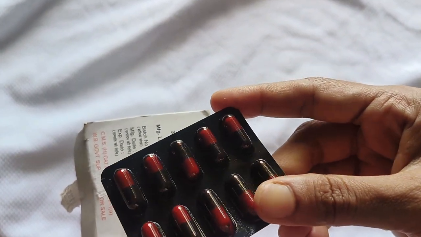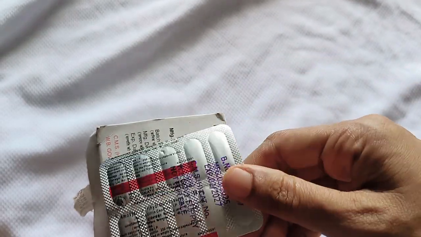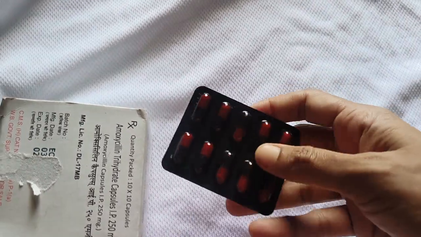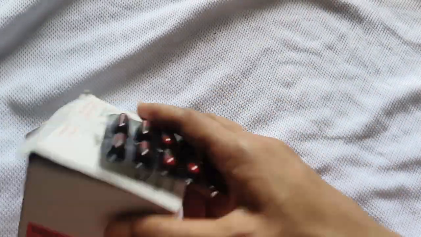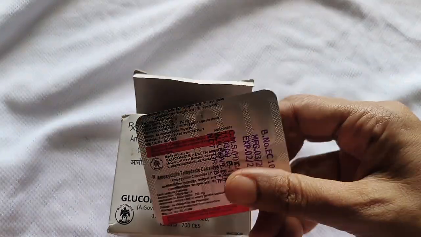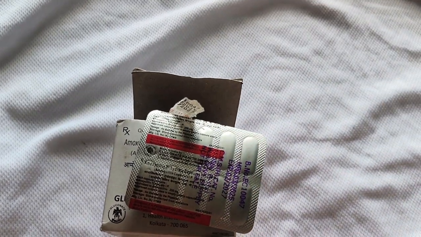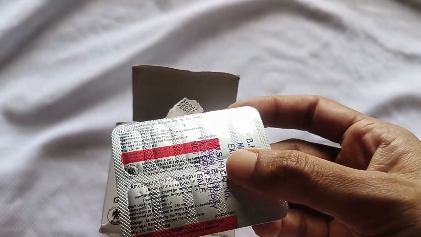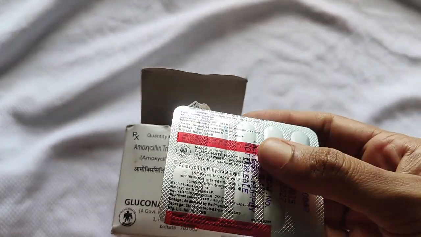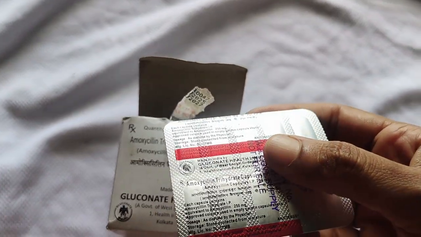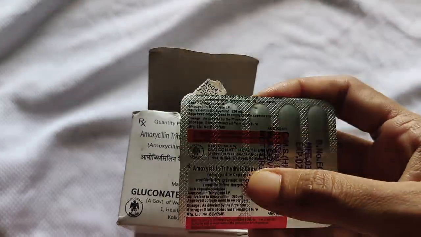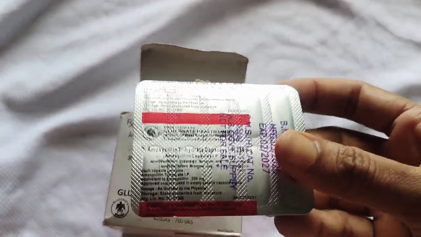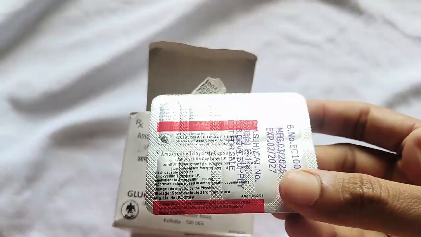Okay, beta lactam antibiotic. So how does this medicine work? It works by binding with the penicillin receptor site, the penicillin binding protein, which is present in the bacterial cell wall.